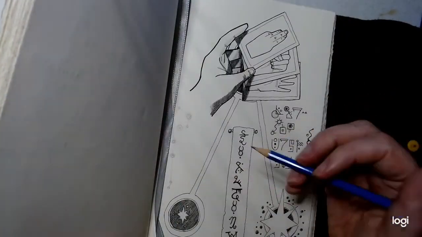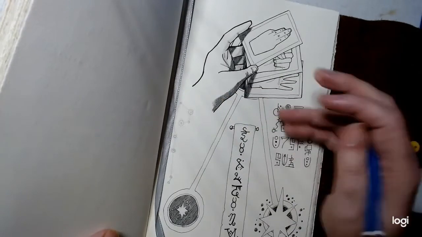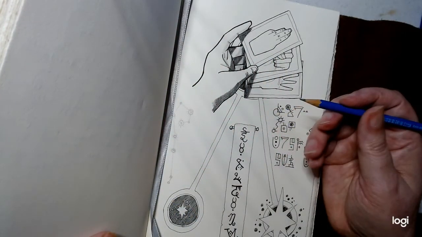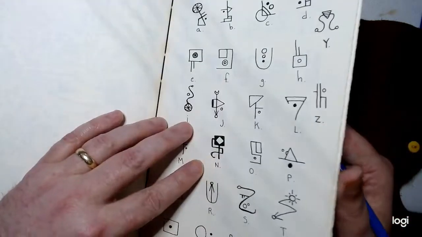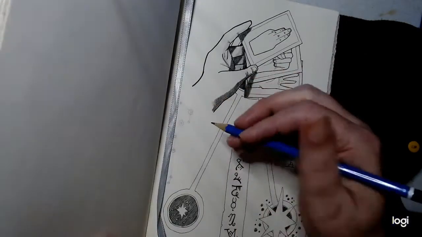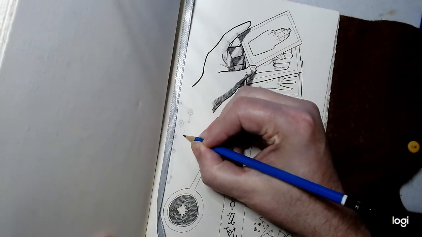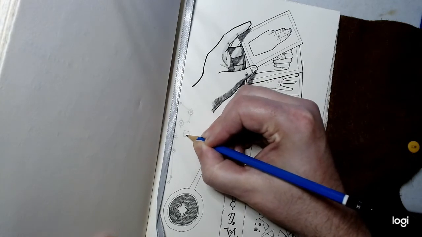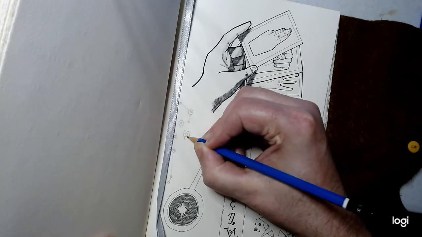So what do I want to say down in this area here? I might say elm. Elm's kind of a cool sounding tree. Let's go with elm. We're going to say that elm makes the best wands.